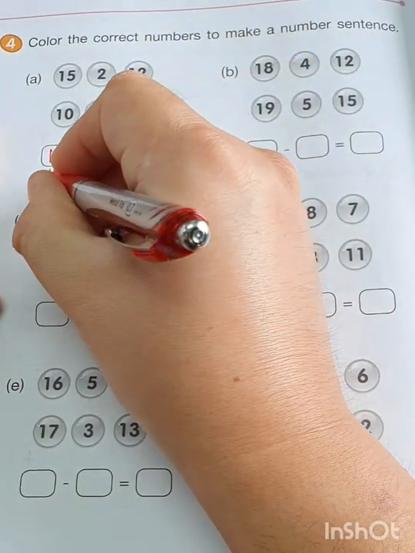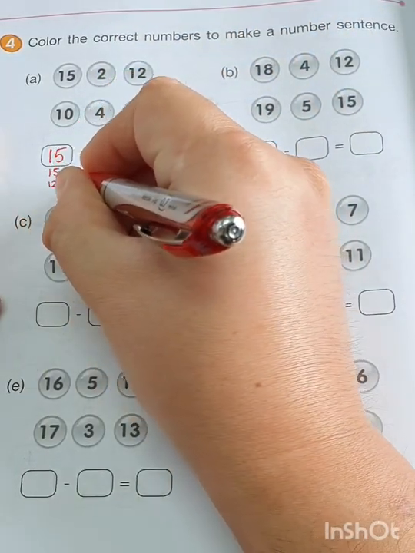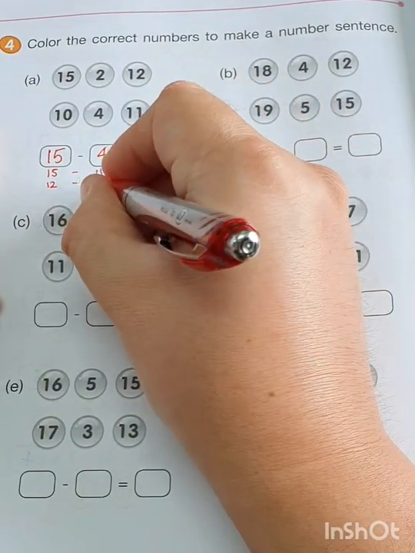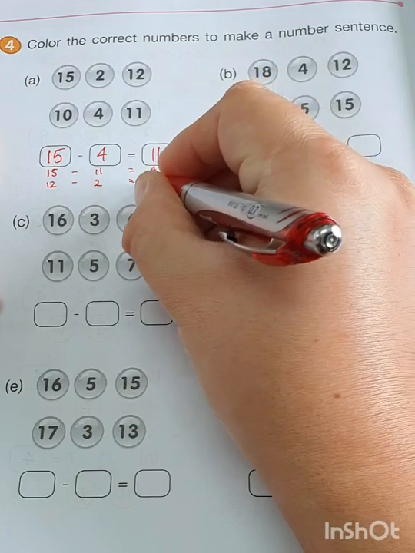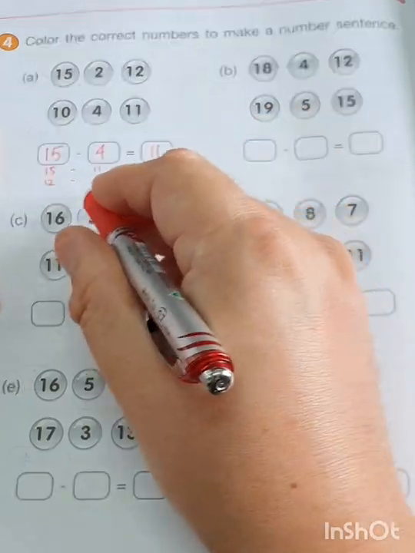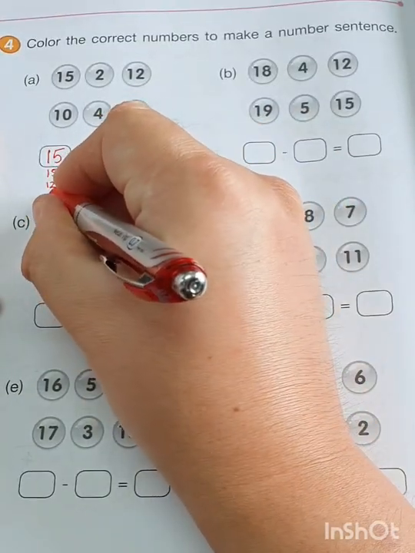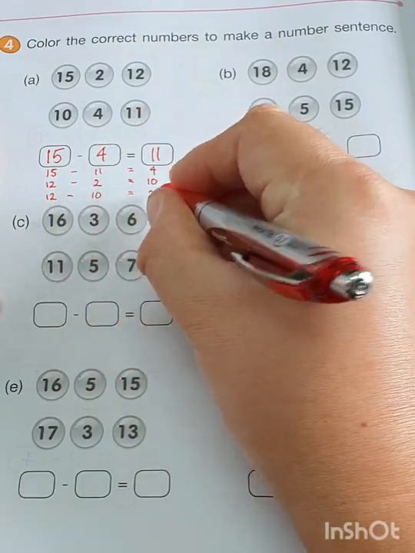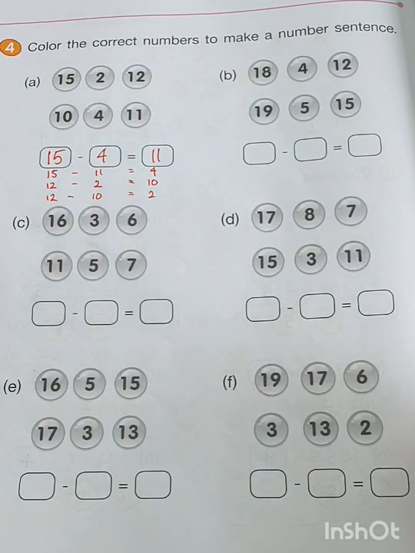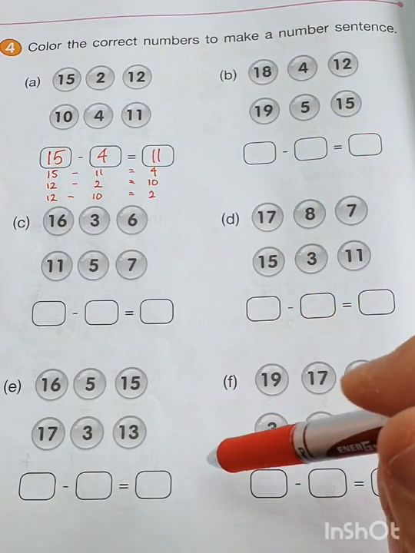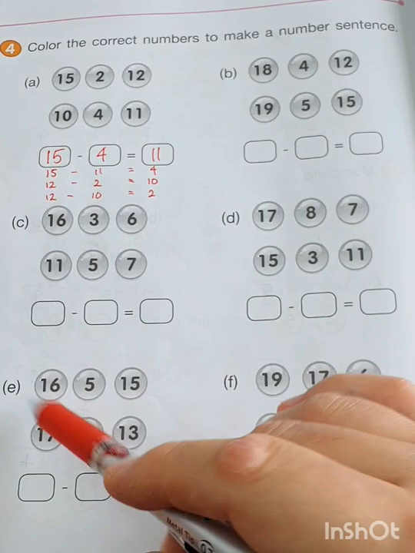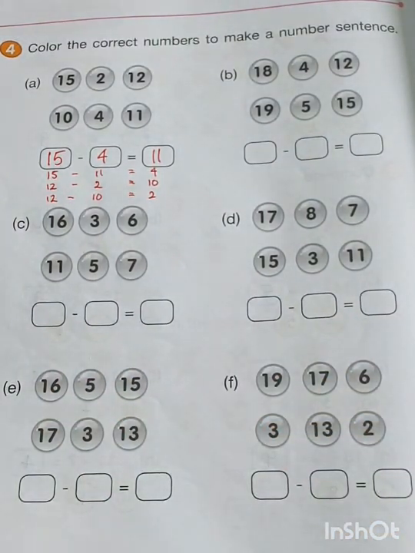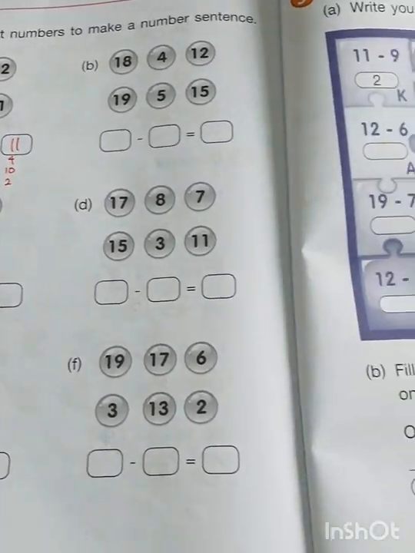How about these numbers? 12 minus 2 equals 10. And then if we shift these around, 12 minus 10 equals 2. That is also correct. So I will leave B, C, D, E, and F for you to do. Now, let's go to page 231.